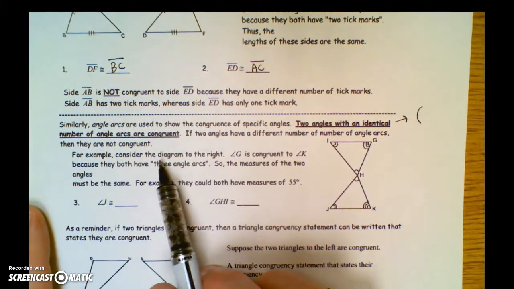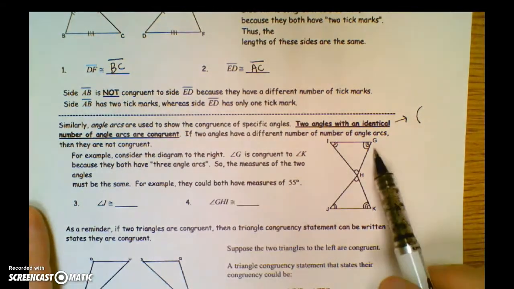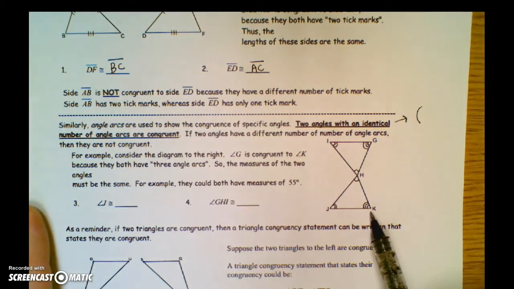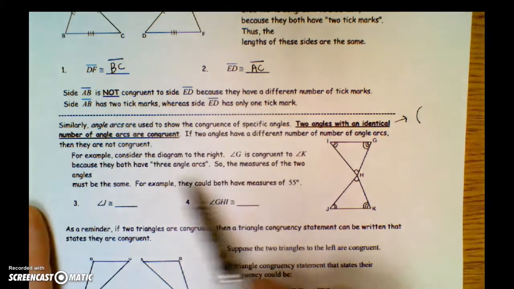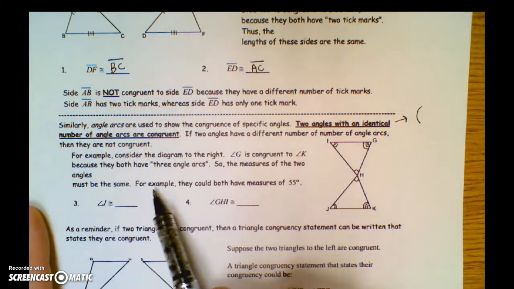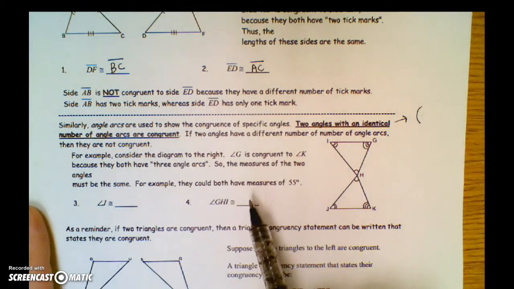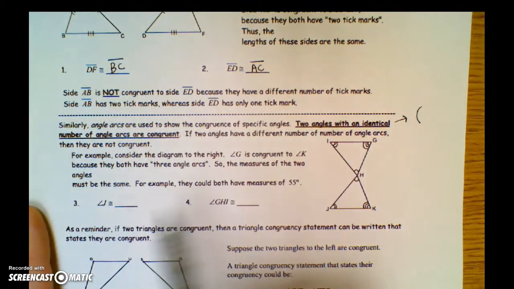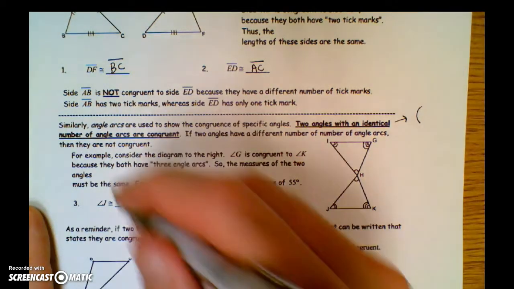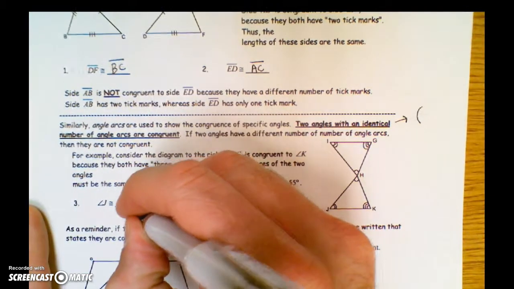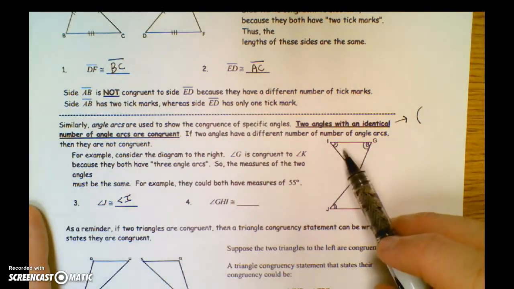For example, consider the diagram to the right. Angle G is congruent to angle K because they both have 3 angle arcs. So the measure of the two angles must be the same. So for example, they both could have measures of 55 degrees. Using the diagram, angle J has 2 angle arcs, so it's going to be congruent to angle I because that also has 2 angle arcs.